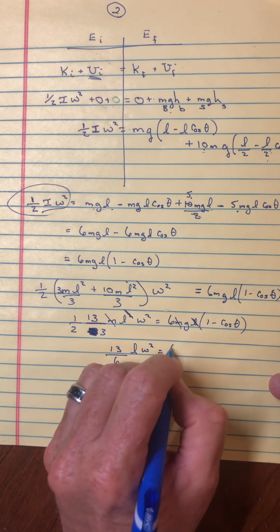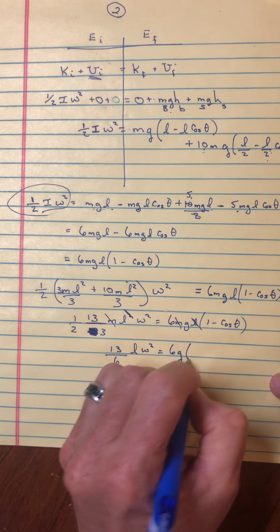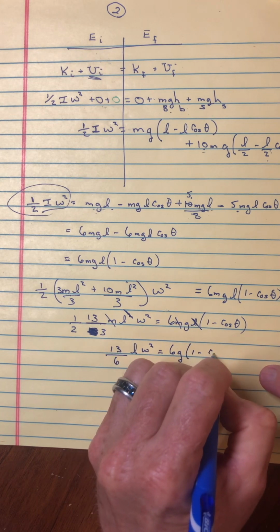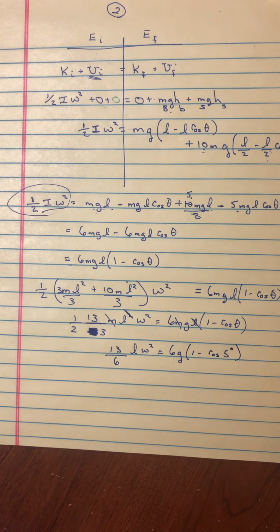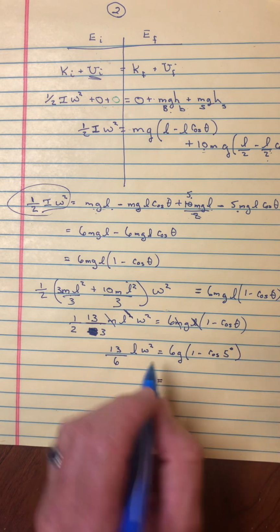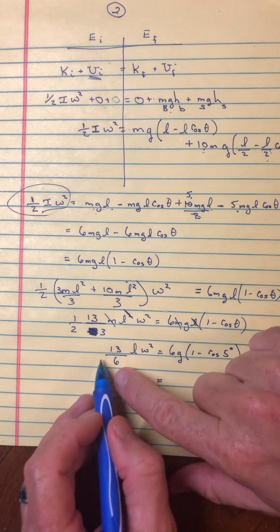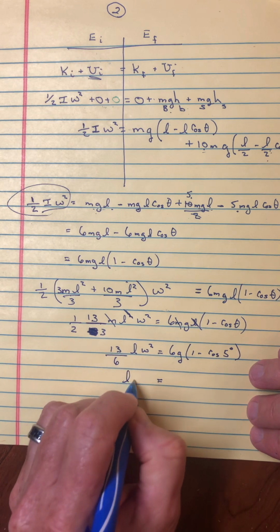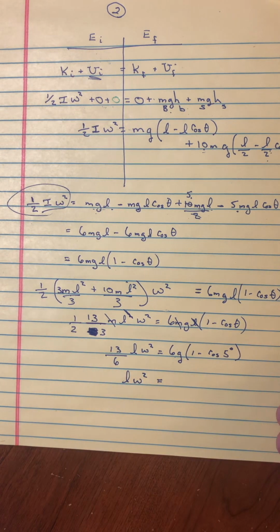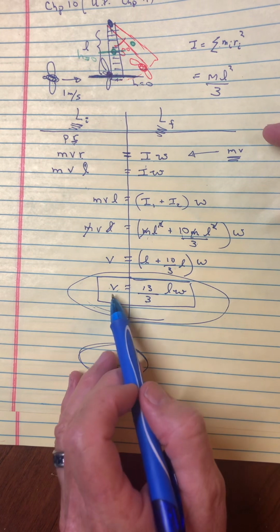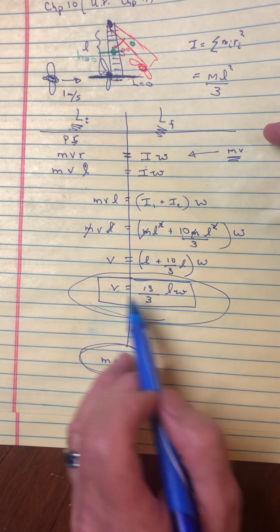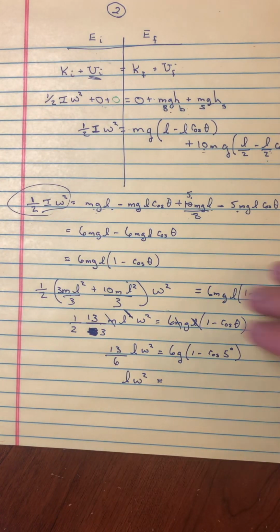And then over here I have a 6 and a g and a 1 minus cosine. And maybe now is a good time to put in the 5 degrees. The reason I say that is because these are just numbers, and I can even bring those numbers over. And so I get an equation involving just L and omega again. And I say again because remember in the first part, we have an equation. I didn't put the 1 in here, but I'll go back and do that. And then I'll have the L and the omega.